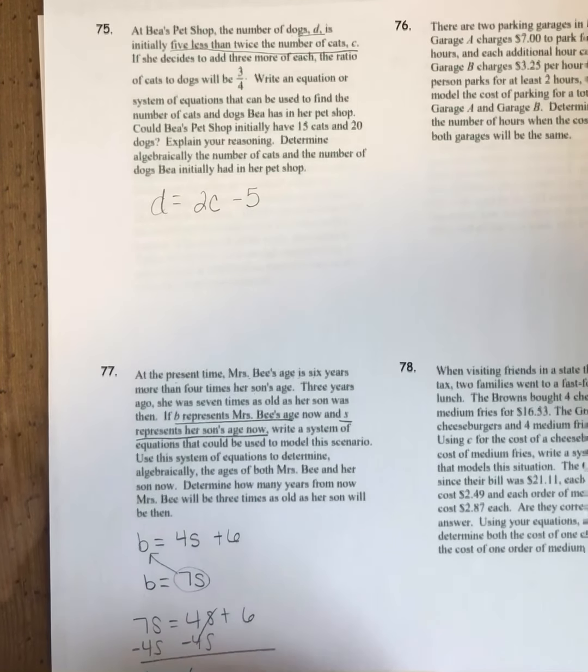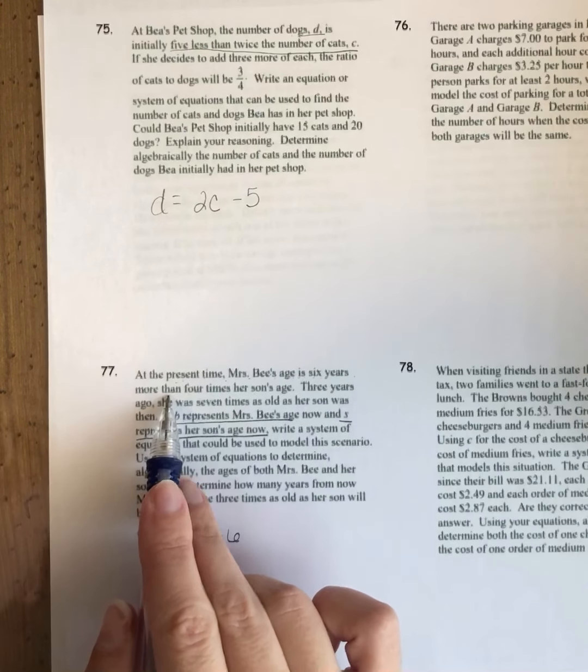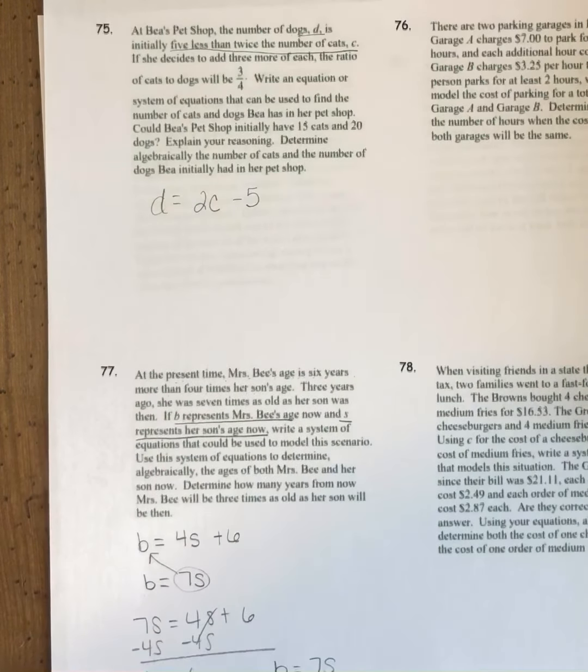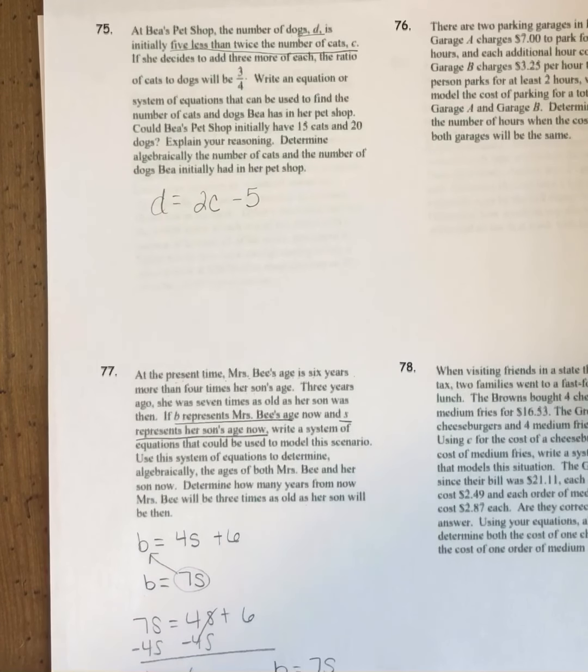I need to solve for B, for Mrs. B. B equals 7s. B equals 7 times 2. B equals 14. Those are not their ages, though. At the present time, Mrs. B is 6 years more than 4 times her son's age. So what we need to do, it says determine how many years from now Mrs. B will be 3 times as old as her son will be then.